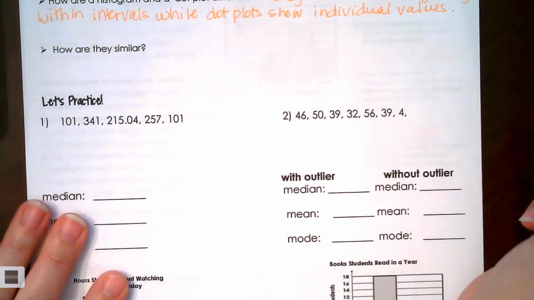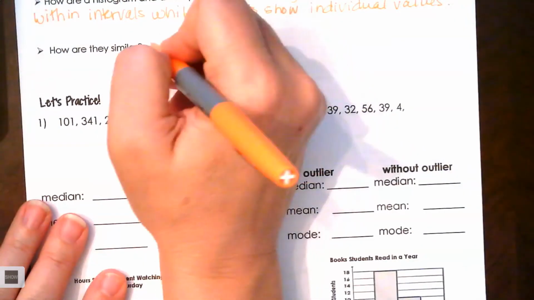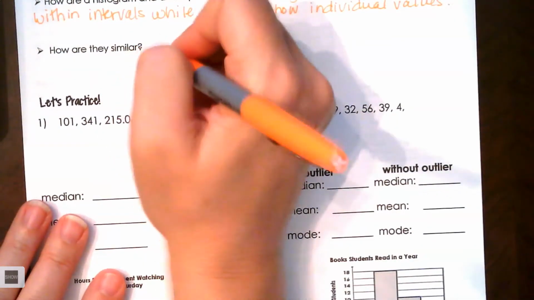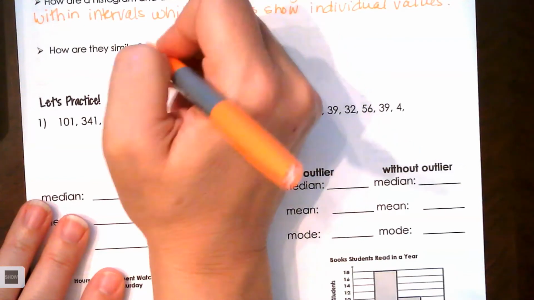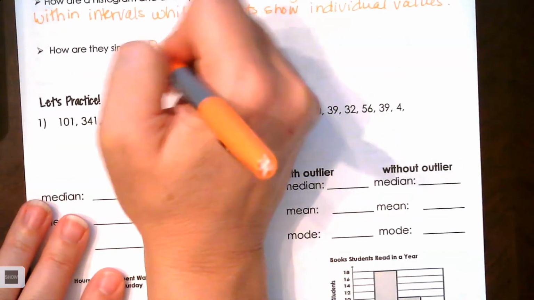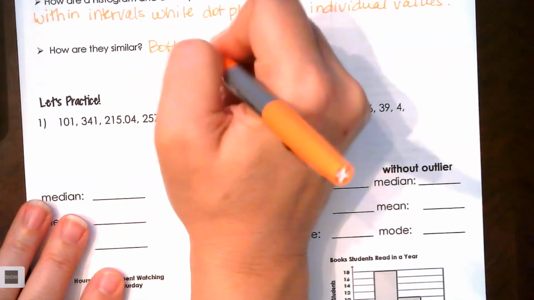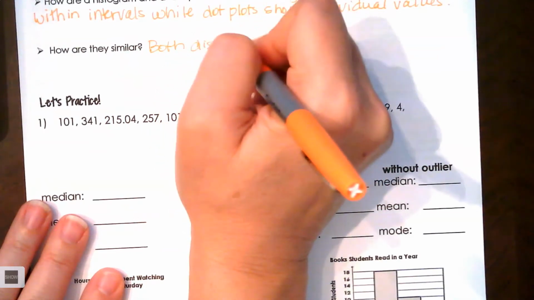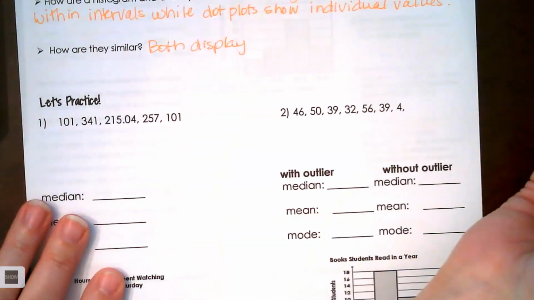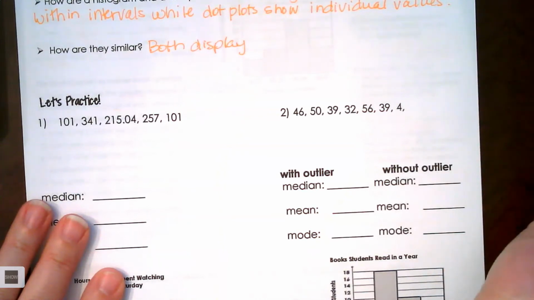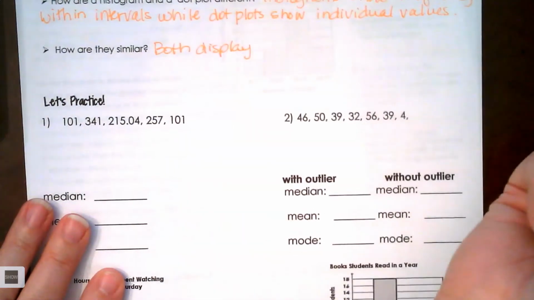Now, how are they similar? Okay, well, they both will show display. You can see how many total data amounts there are.